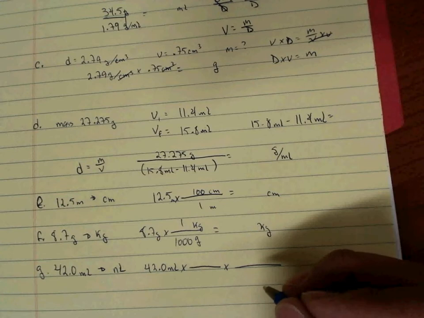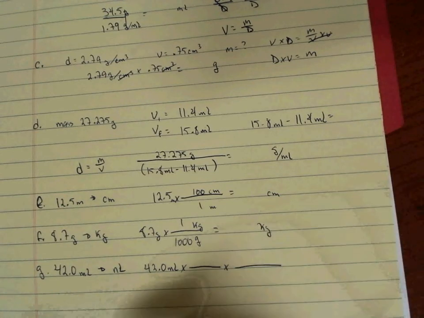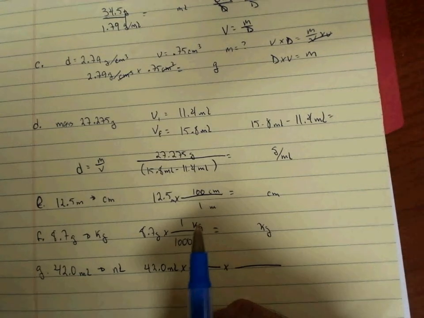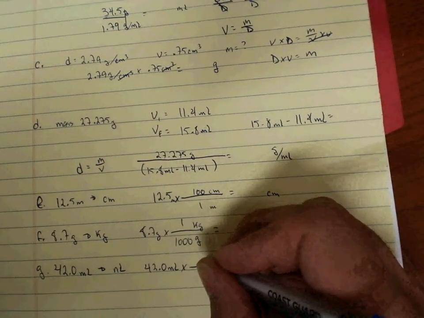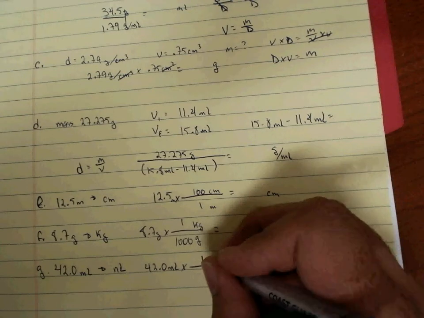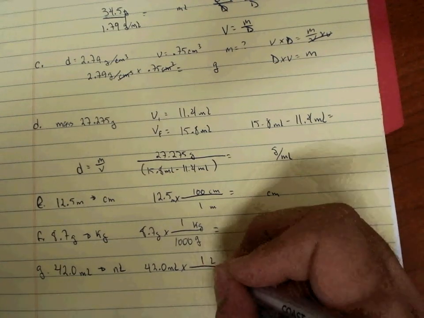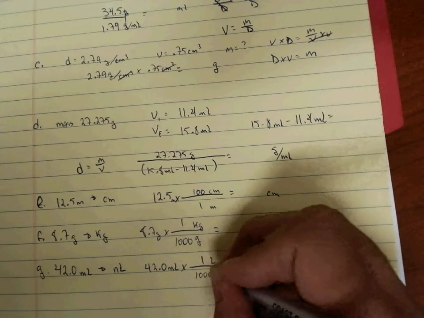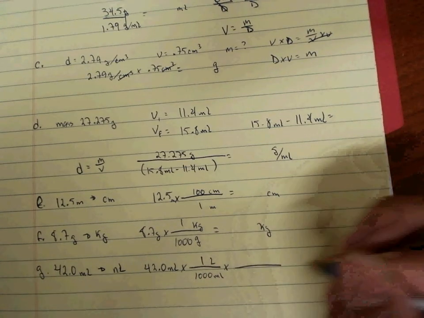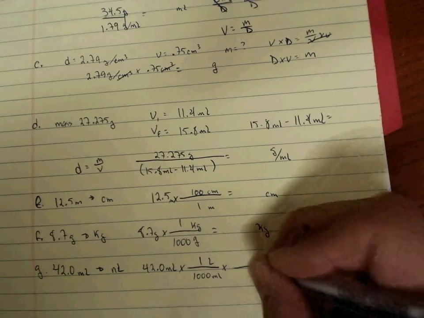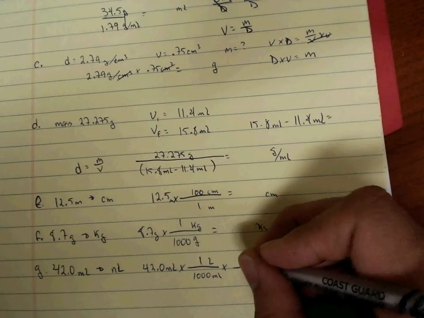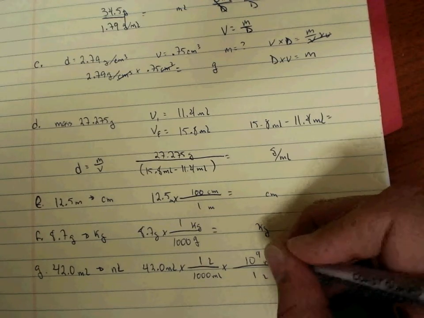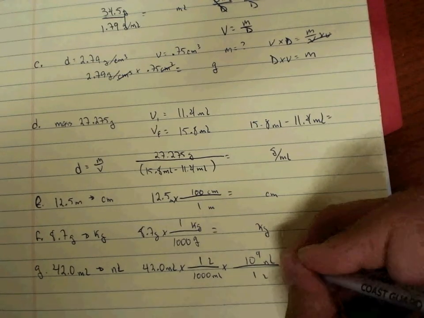It's a two-step, because I'm going from milliliters to liters. So in 1 liter there are 1,000 milliliters, and in 1 liter there are 1 billion nanoliters.